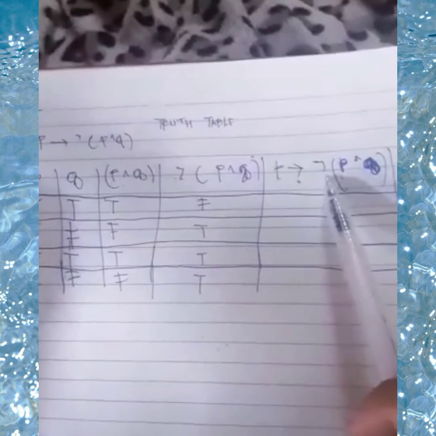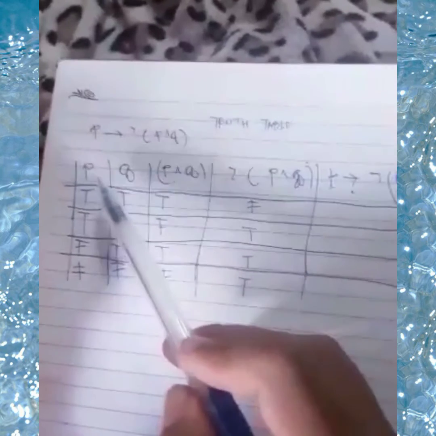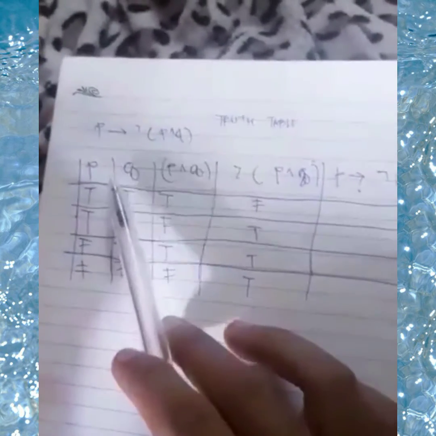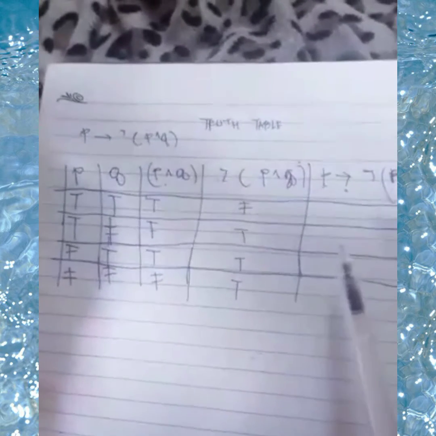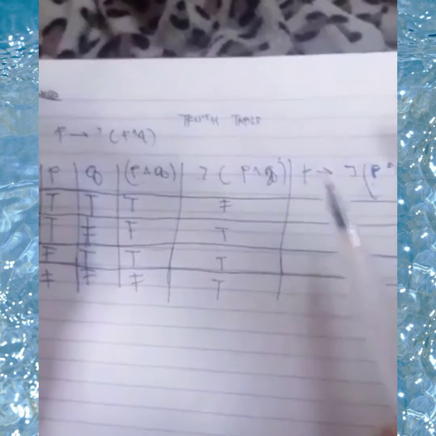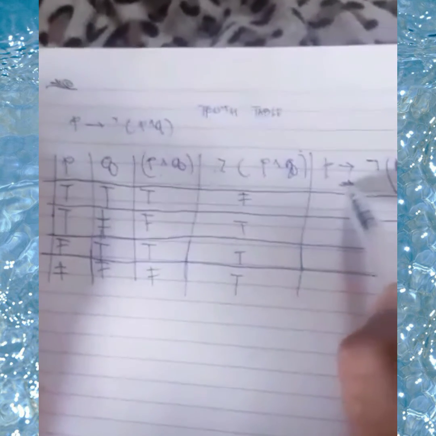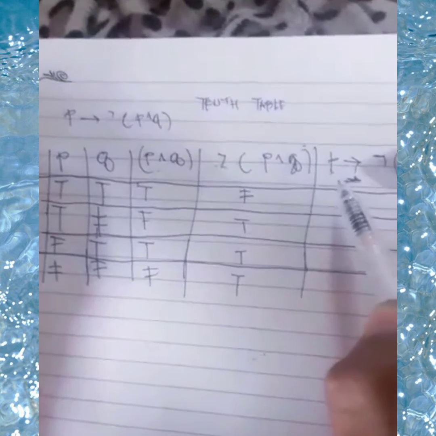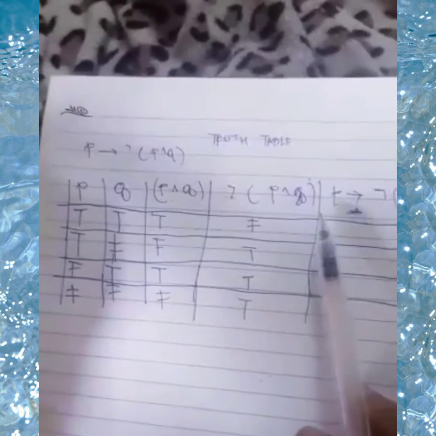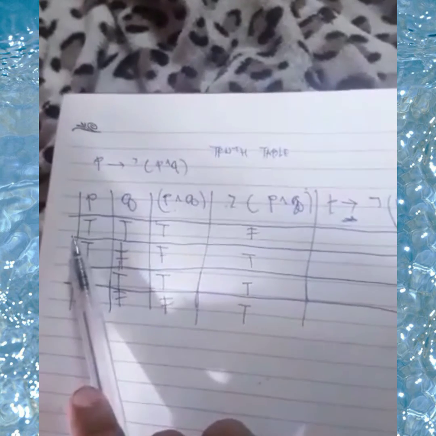Okay, we get the if P, then not P and Q column. Two different columns. We get the P column, which is the first one. So now we have a look. What you do is look at the arrow. Look at what the arrow is pointing to. If that is true, then it doesn't matter what the other side says.